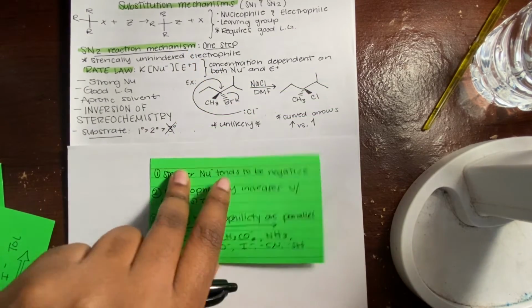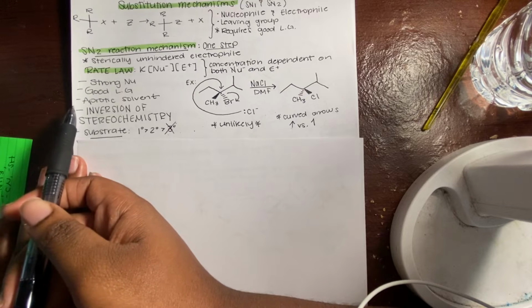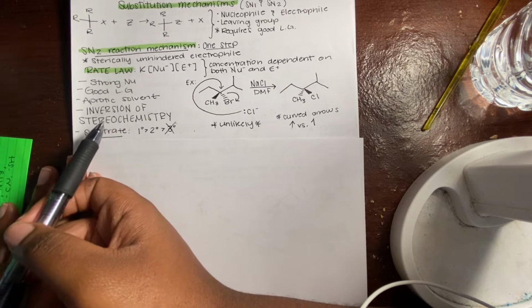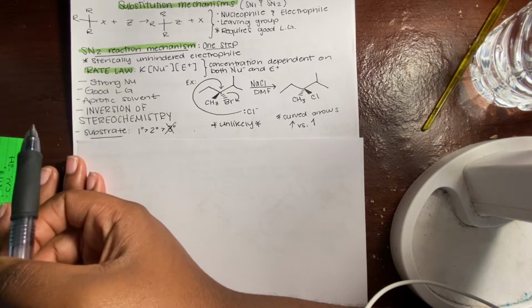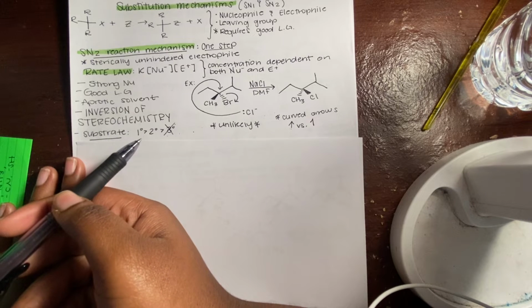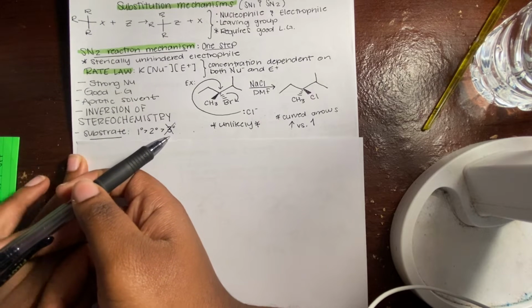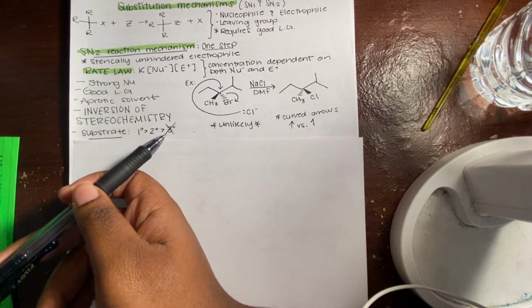Okay. So our Sn2 reactions are sped up by an aprotic solvent. In our product, we have an inversion of stereochemistry. And for our substrates, a primary substrate would be ideal, then a secondary, and with tertiary, Sn2 proceeds so slowly that it's very unlikely.